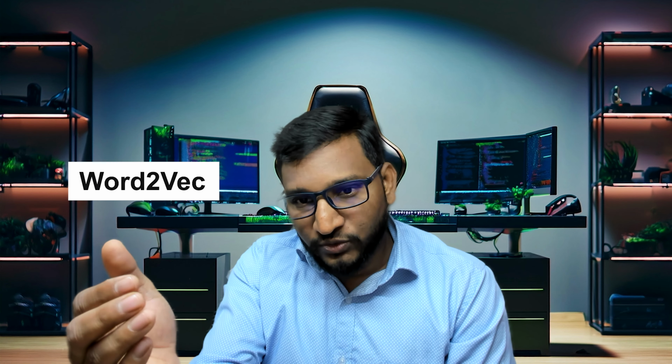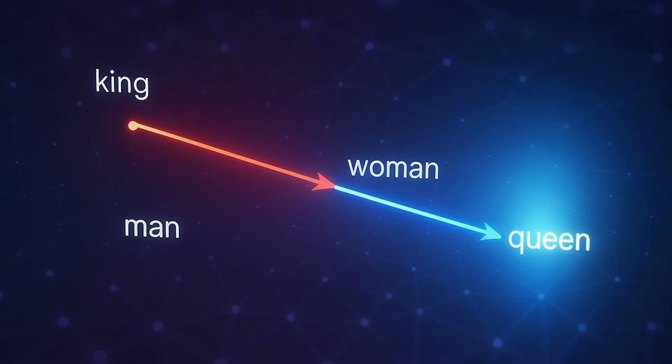Fast forward to 2010, when vector embeddings like Word2Vec and GloVe exploded onto the scene. These models could turn words into vectors, and suddenly machines could understand language semantically. Like king minus man plus woman is equal to queen. That blew everyone's mind.